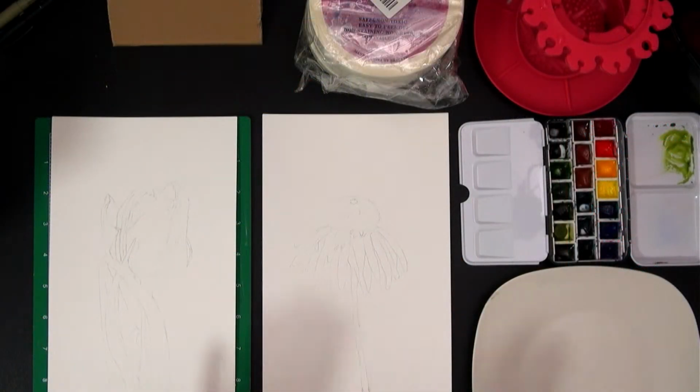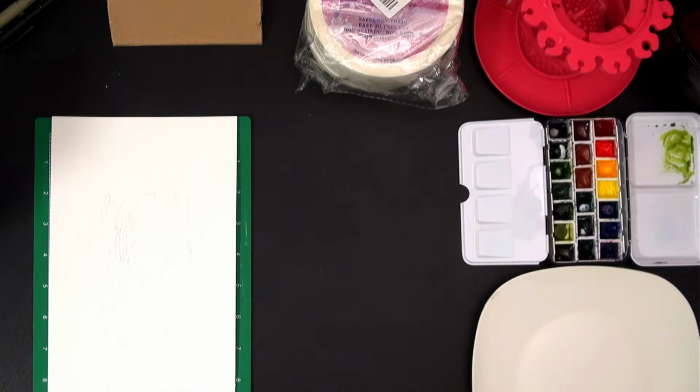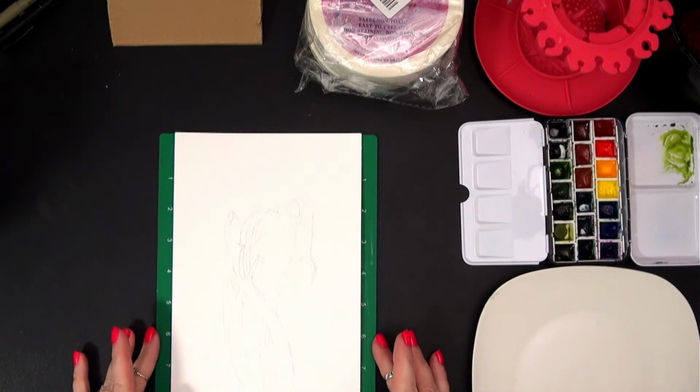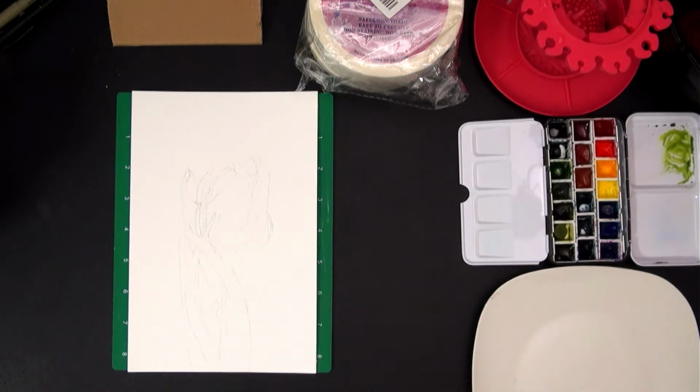Okay, so let's take it down to the desk. There we go. I had both prepared, but we are going to set the coneflower, echinacea, aside, and we're going to put tape on the tulip.